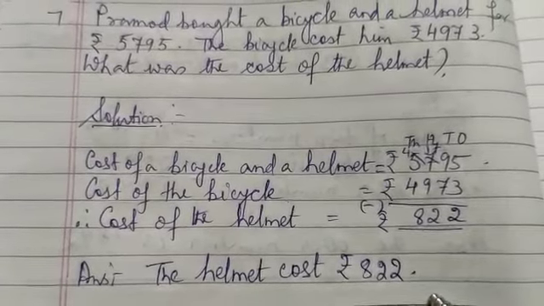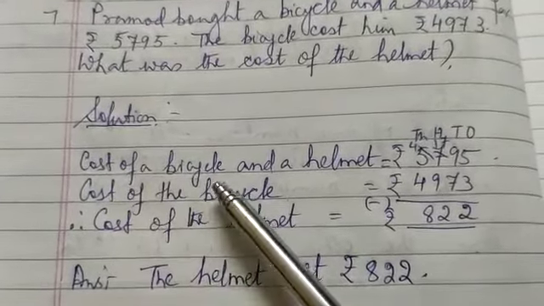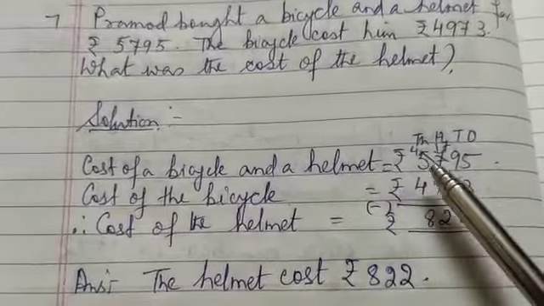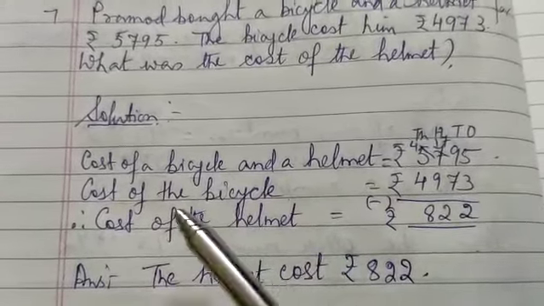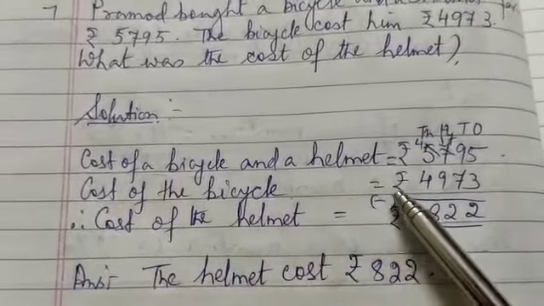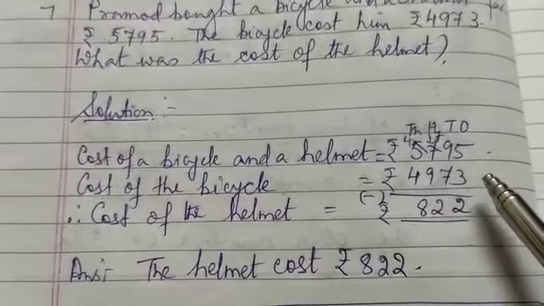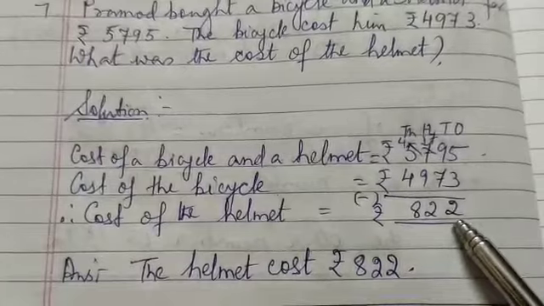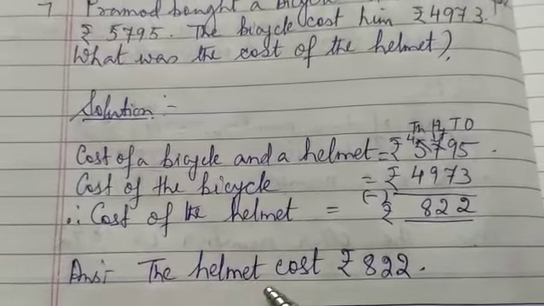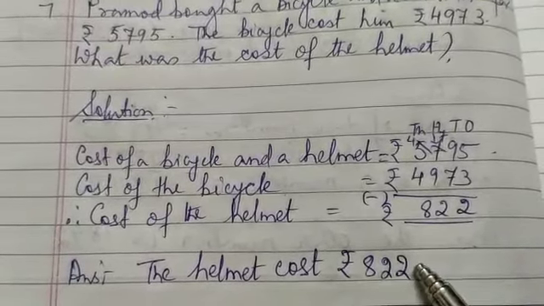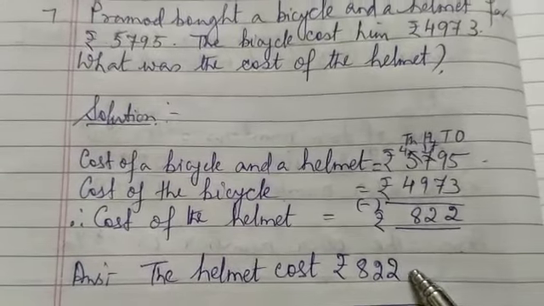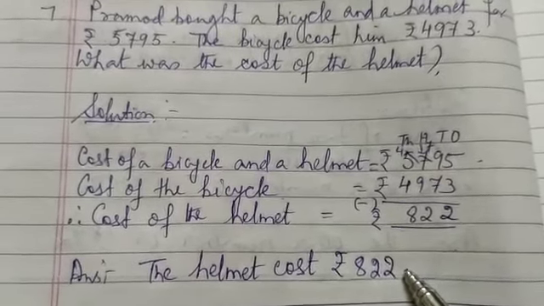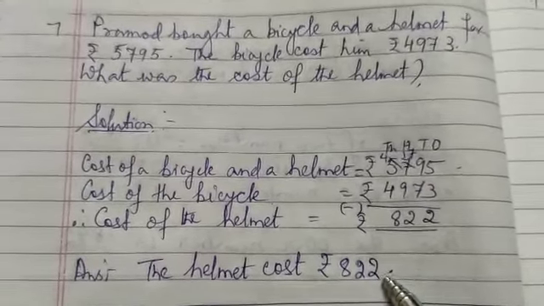Is it clear to you, students? I am repeating. Cost of a bicycle and a helmet rupees 5,795. Cost of the bicycle equal to rupees 4,973. Therefore, cost of the helmet equal to rupees 822. The helmet cost rupees 822. Students, have you written the solution? I hope so. Now let us look at question number 8.